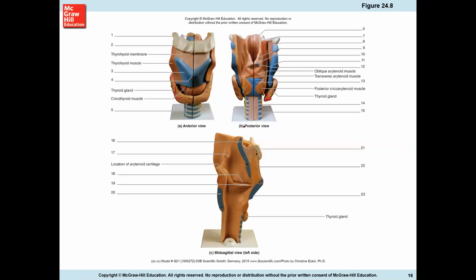Here's the model, which you'll do in the atlas. Anterior view of the larynx. Remember, use the hyoid bone as a point of view, like a landmark. Then you can see number 1 up there is going to be the epiglottis, which kind of sticks out. Like here's the epiglottis from the posterior view. This is all thyroid cartilage right here.